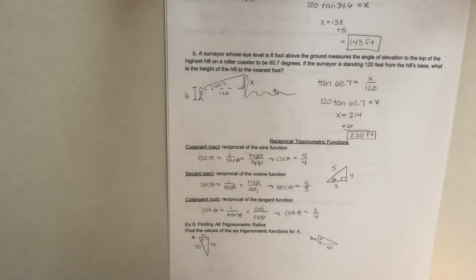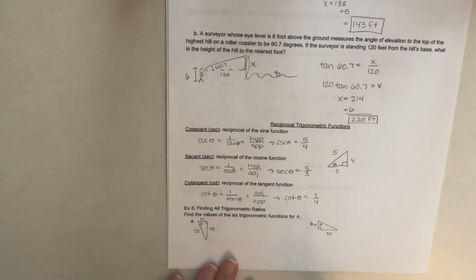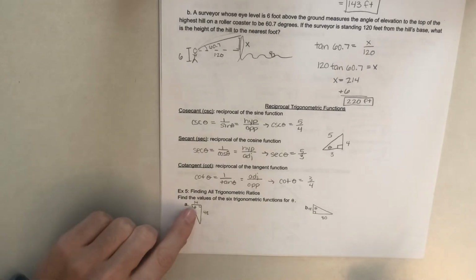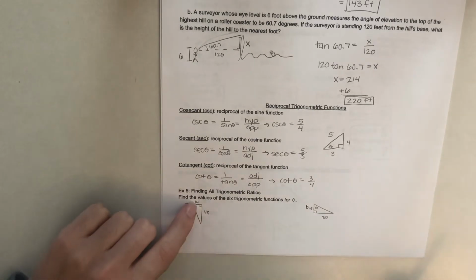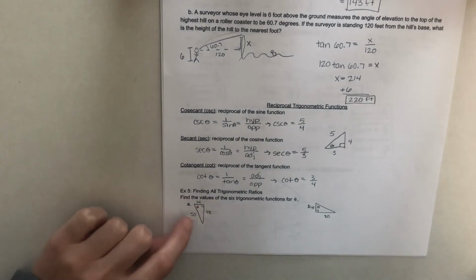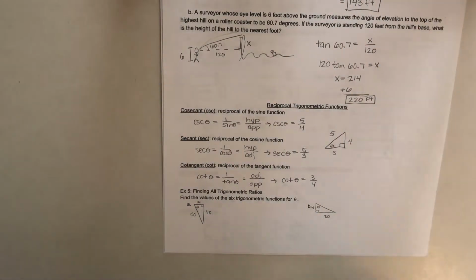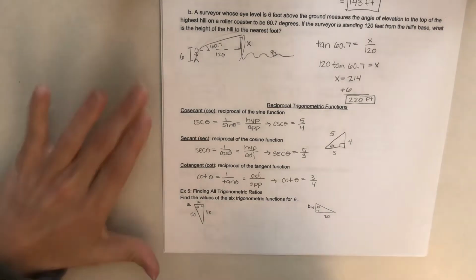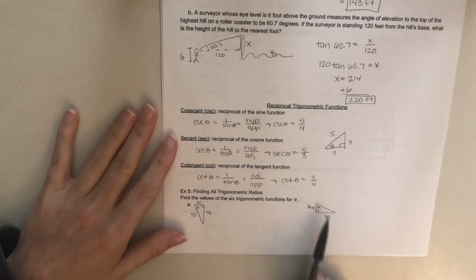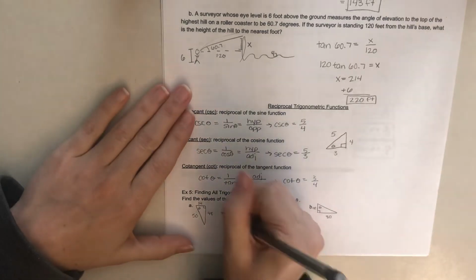Okay. All right, so last example, example 5. Okay, so draw this picture. So my theta is going to be in this corner. This is 14, this is 48, and this is 50. Okay, we do have all 3 sides, so we don't have to worry about this one. For B, you are going to have to solve for that 3rd side. Okay, so let's just go through.